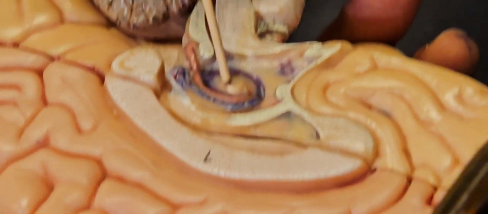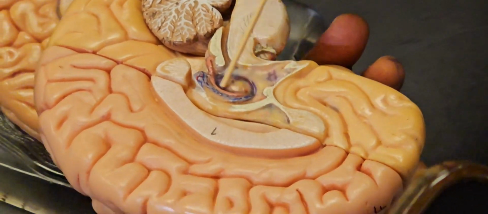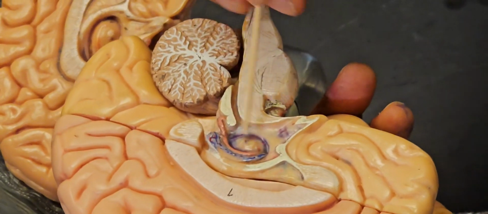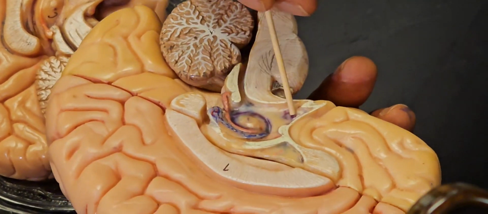Thalamus is a relay station. All the information goes to the thalamus, and it goes all the way up to the cortex region. Okay, so this is the thalamus. Below the thalamus, this structure is called the hypothalamus.